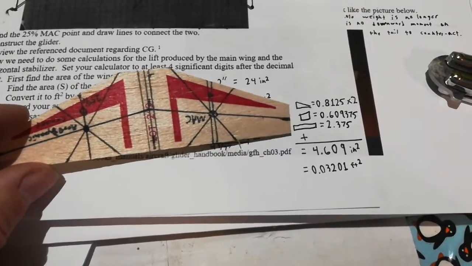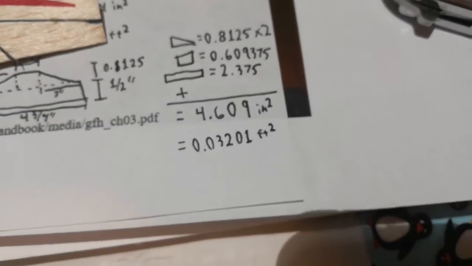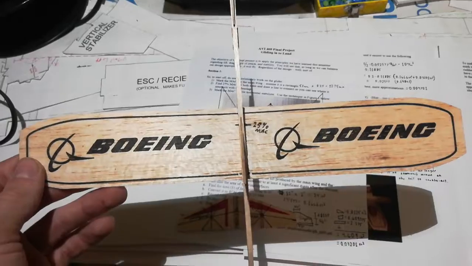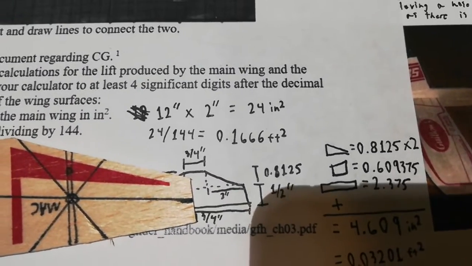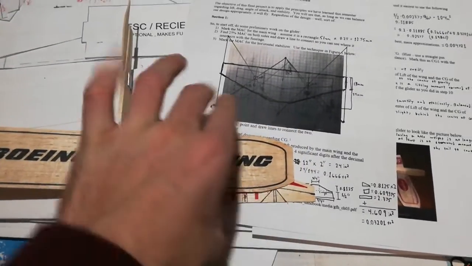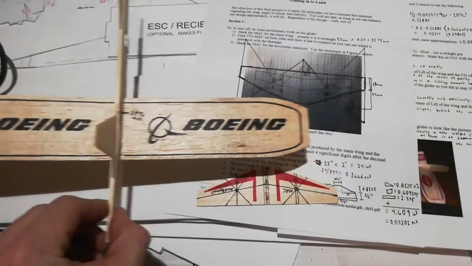The horizontal stabilizer has an area of 0.03201 square feet. And the main wing has an area of approximately 0.1666 square feet, and that's assuming it's a perfect rectangle, which of course it's not. There's a slightly rounded corner, but we assume it's a perfect rectangle for simplicity's sake.